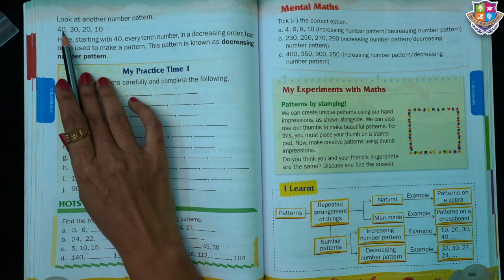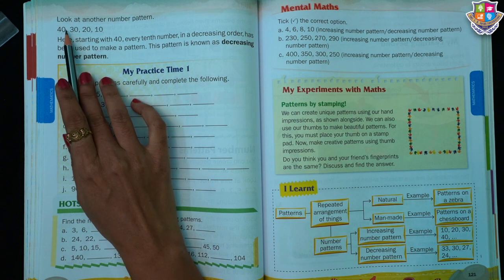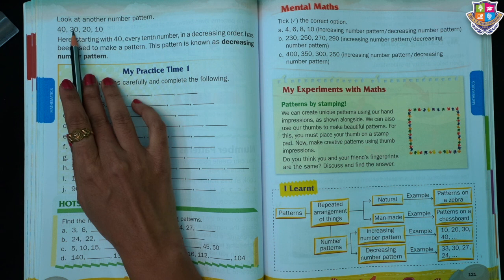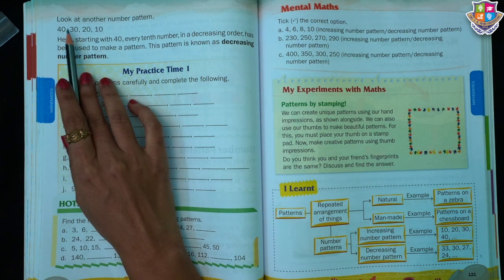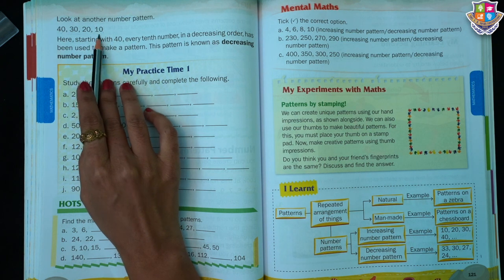You can see here, they have directly given you 40, after 40 they have written 30, okay. After 40, 50 comes, right, but they have written 30, meaning they have subtracted 10, okay. 40 minus 10 is 30, 30 minus 10 is 20, 20 minus 10 is 10, okay.